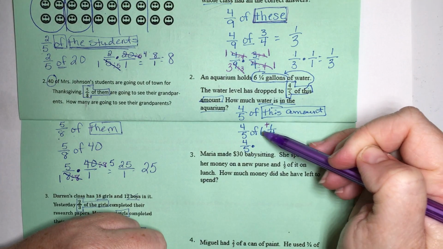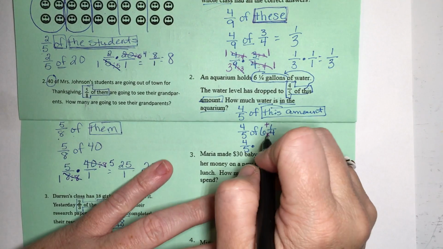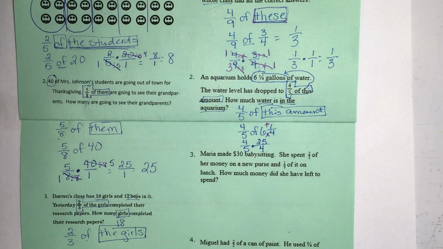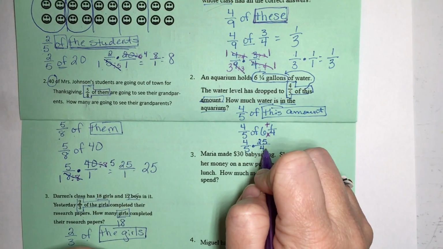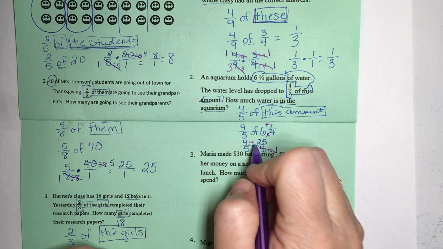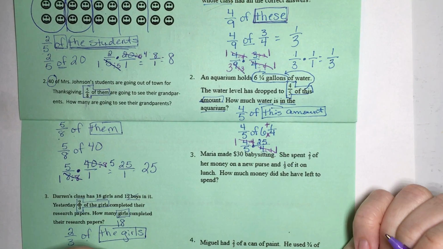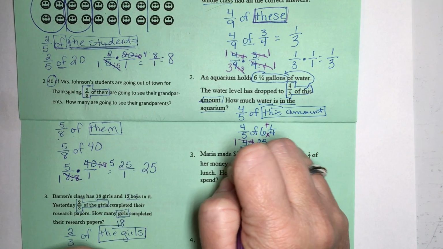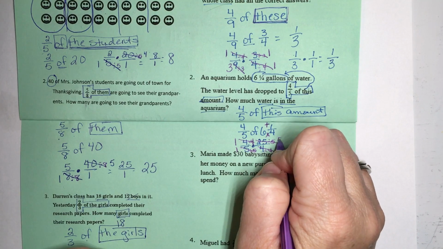I'm going to say 4 times 6 is 24, plus 1 more is 25. So 25, and then my denominator is 4, so 25/4. Ooh, look you guys, we can simplify 4 and 4, yay! It's making our math super easy. I'm going to say 4 divided by 4 is 1, and 4 divided by 4 is 1. What about 5 and 25? Can we simplify 5 and 25? Yep. 5 divided by 5 is 1, and 25 divided by 5 is 5.